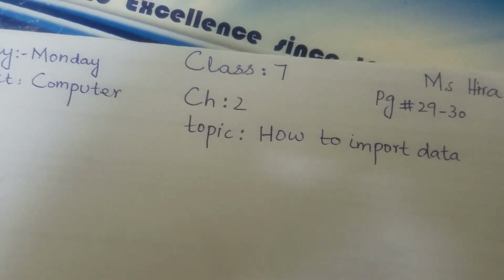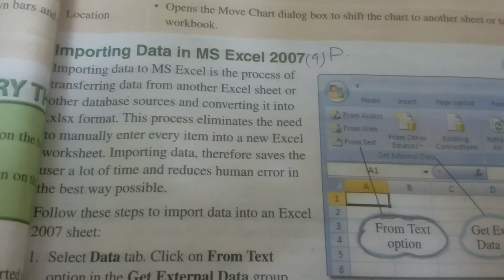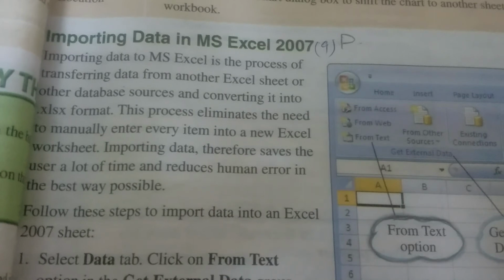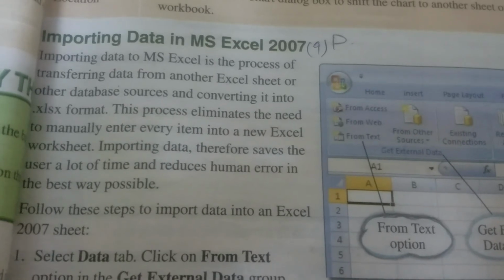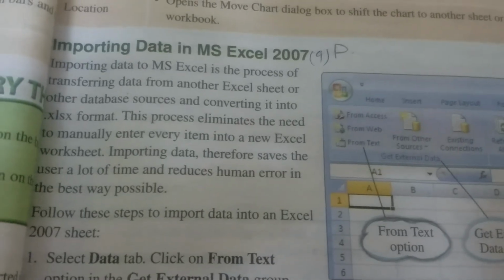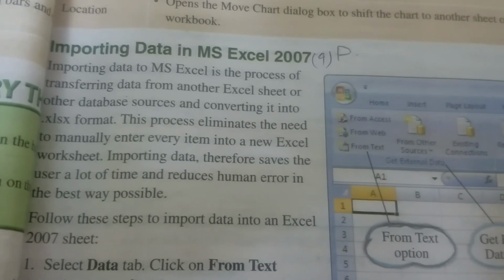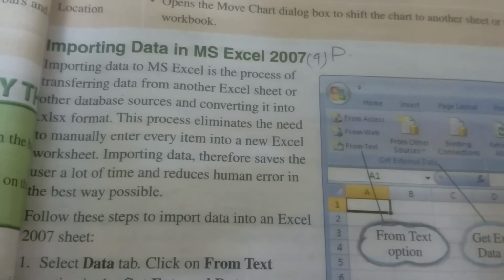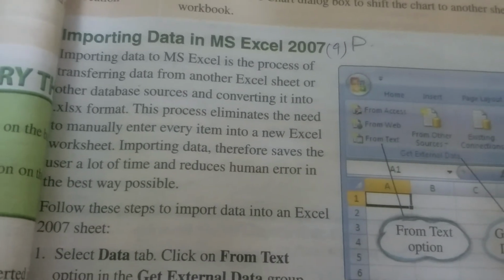Students, today we will learn about how to import data in Excel, chapter number 2, class 7. Import means transferring data from different sources, such as another Excel sheet, MS Access or any other database source, and then converting it into Excel format. As you have learned in previous classes, every data application has a different type. First we will do the practical and then we will do the reading from the book.